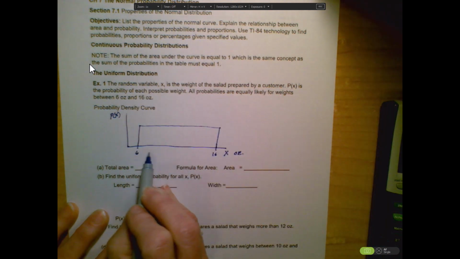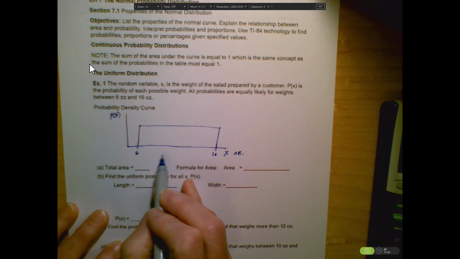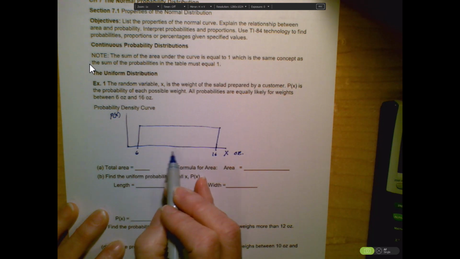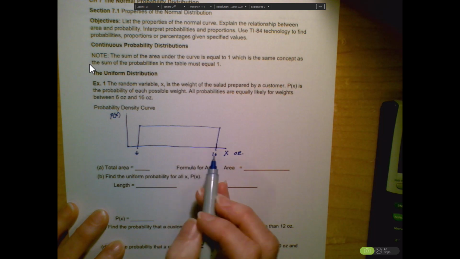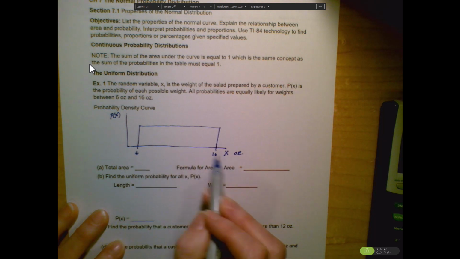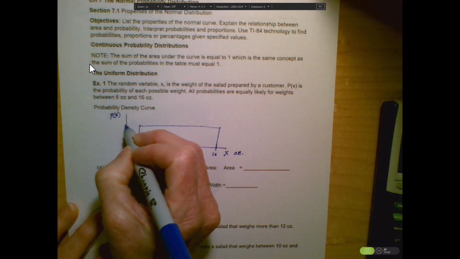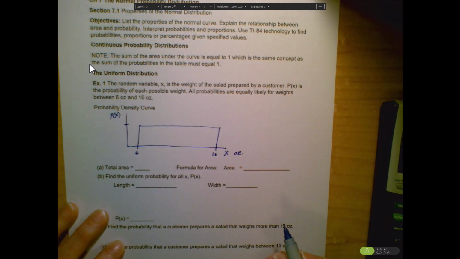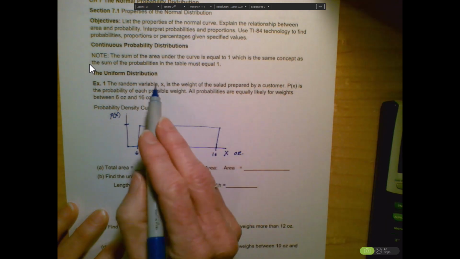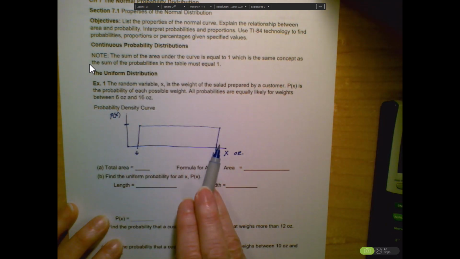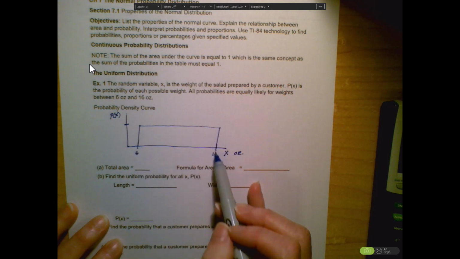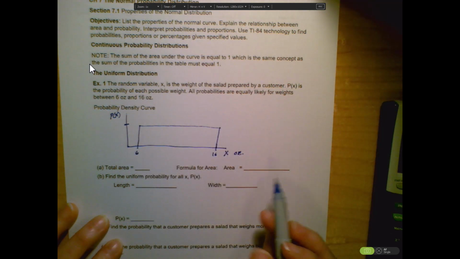And they all have the same probability, and that's where we get this rectangle. So for every measurement, all the little possible in-betweens, 6.3, 6.7, 9.2 ounces, have the same probability, whatever that is. They haven't told us what it is, but it's the same. The thing we do know is that the total area under this curve, and we consider this the curve in this diagram, is 1. We know that. It has to be.